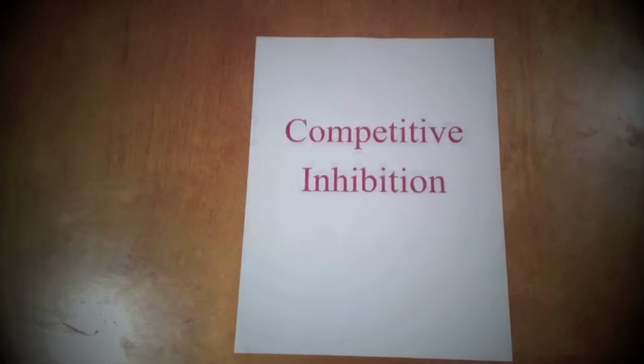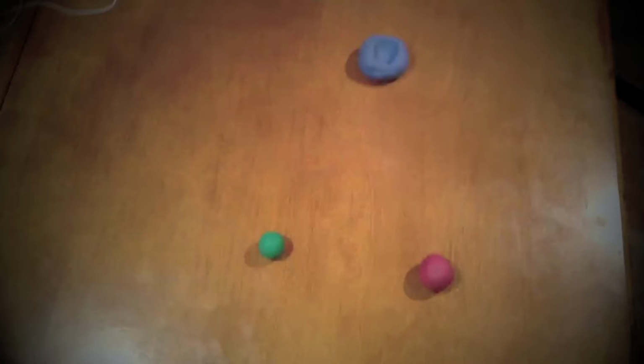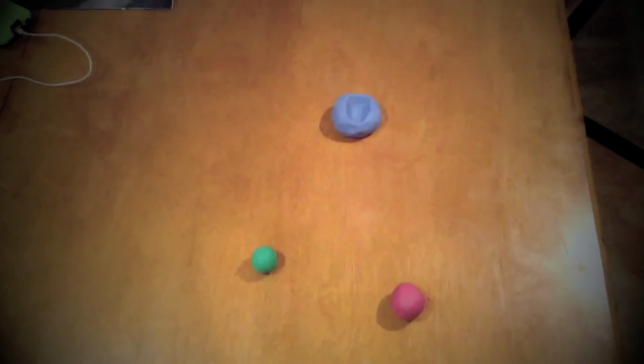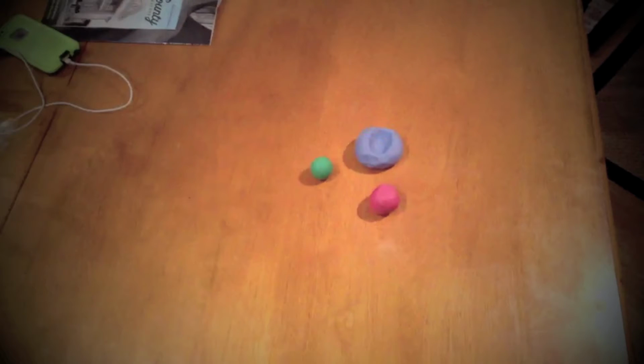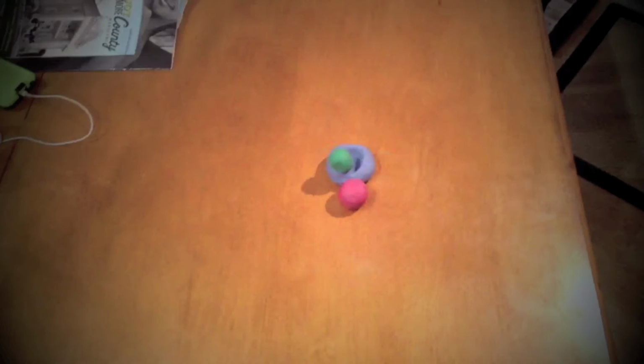Both a competitive inhibitor and a substrate approach an enzyme's active site. The competitive inhibitor reaches the site first, which prevents the substrate from attaching, thus preventing the formation of an enzyme-substrate complex.